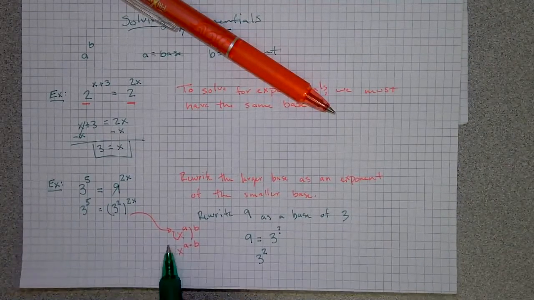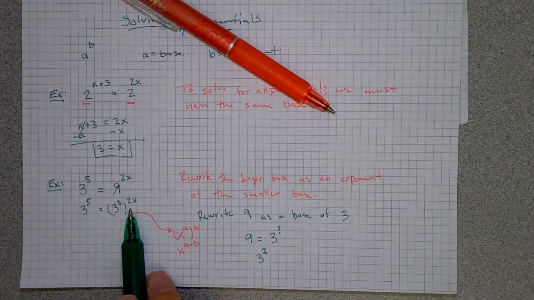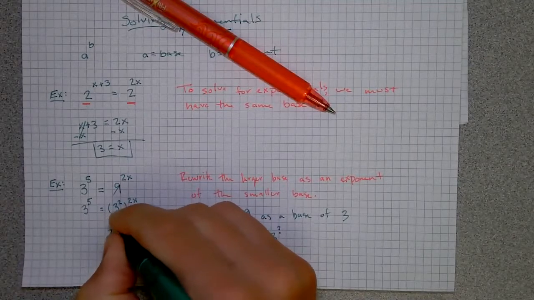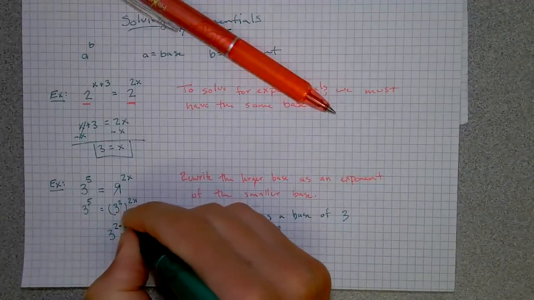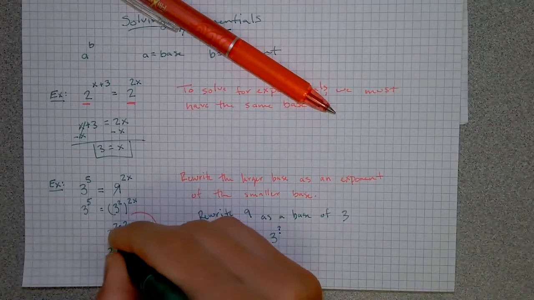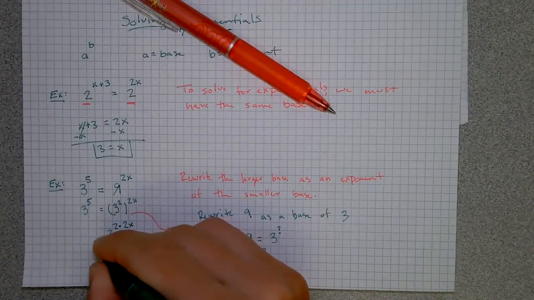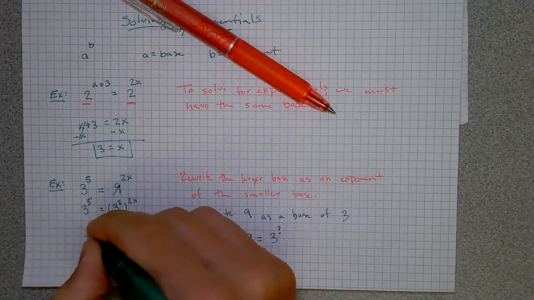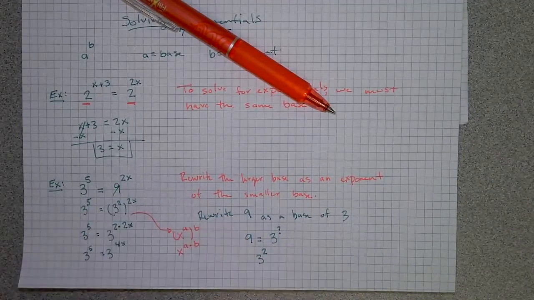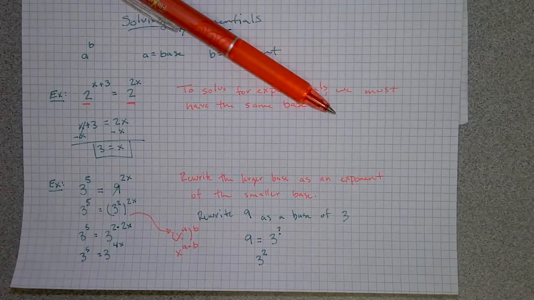So here, 3 squared raised to the 2x becomes 3 raised to the 2 times 2x, which would be 3 to the 4x. Don't have to do anything on the left-hand side. Keep leaving it as 3 to the 5th.